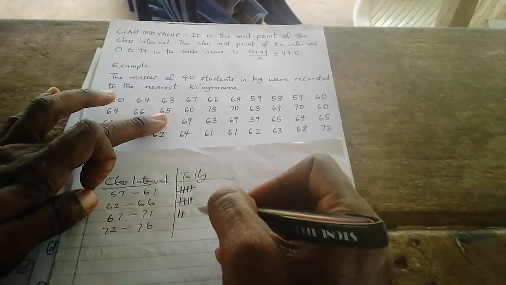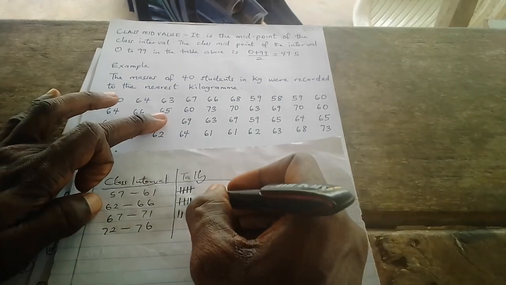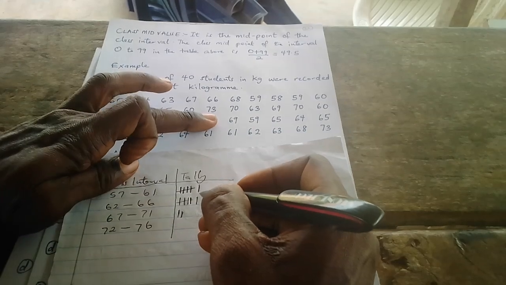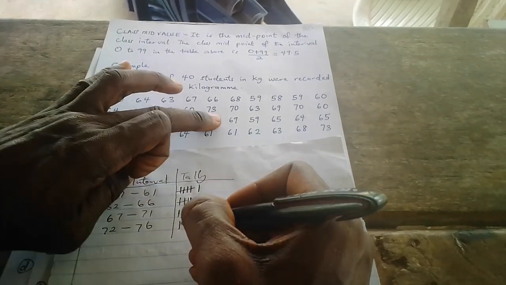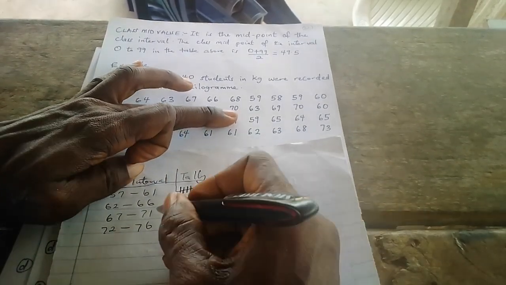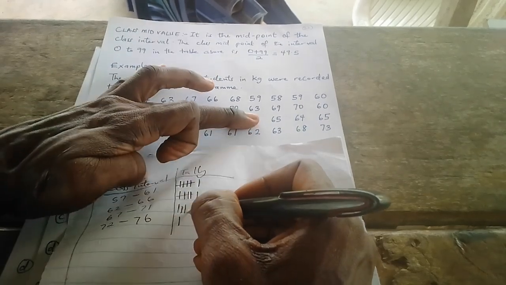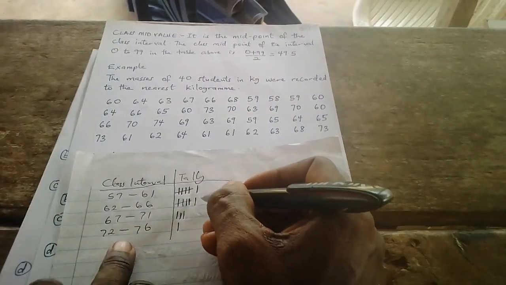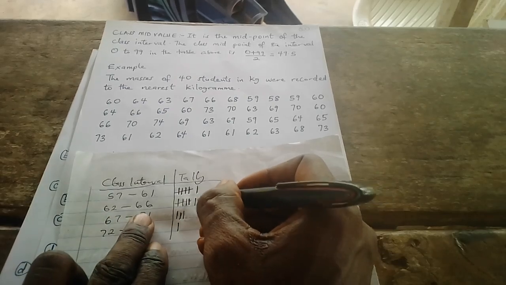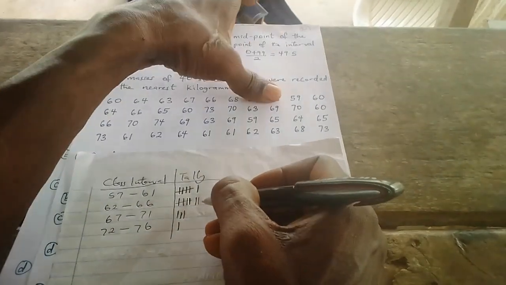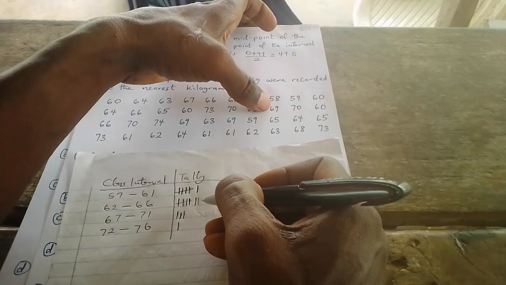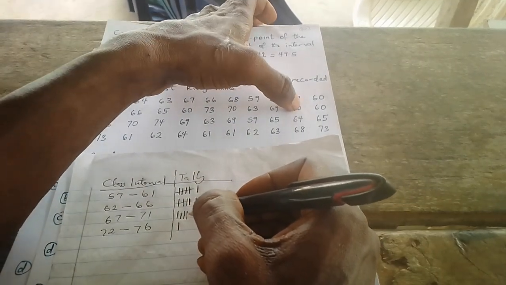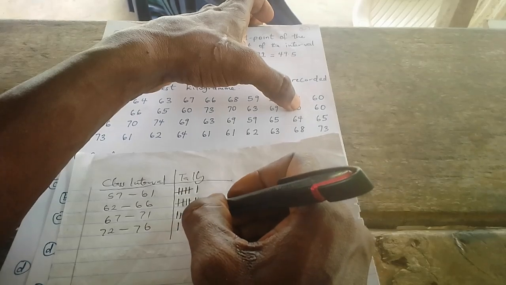Then 65 should still be between this group. 60, it should be in the first group here. 73 should be in the last group. 70 should be in the third group here. 63 should be in the second group. Then 69 should be in the third group here. 70 should be in the third group.